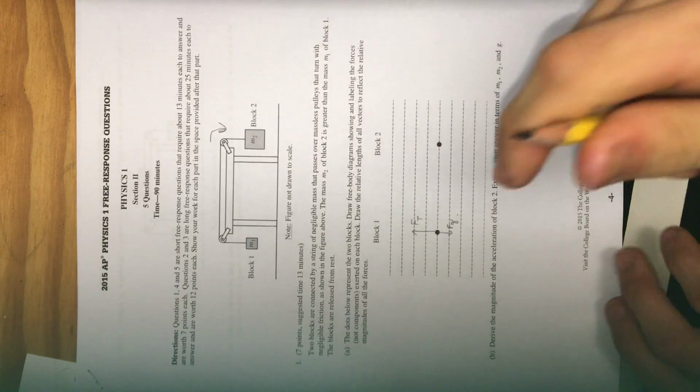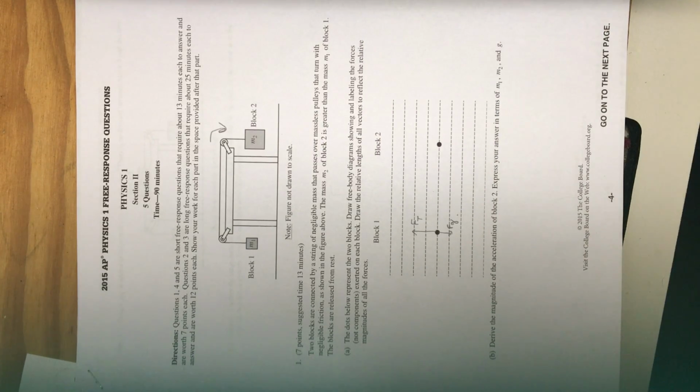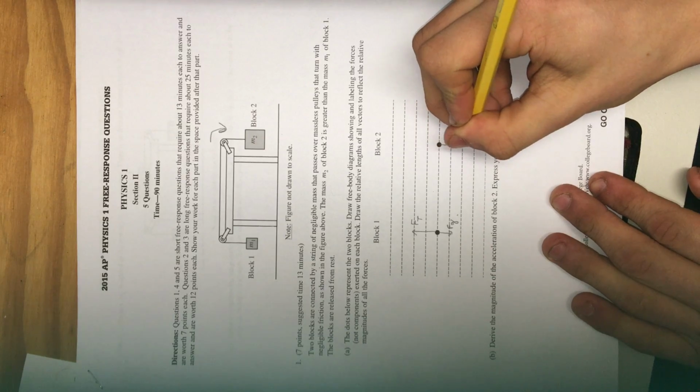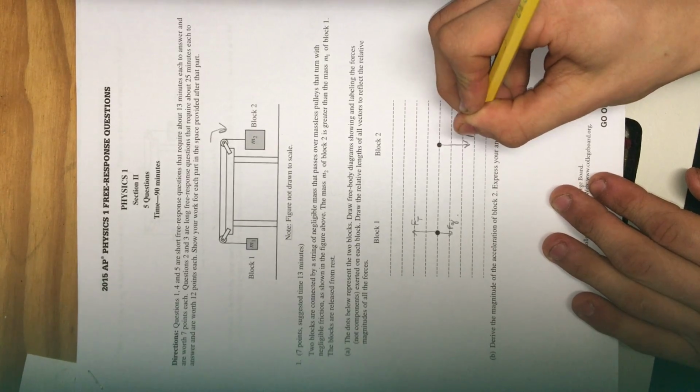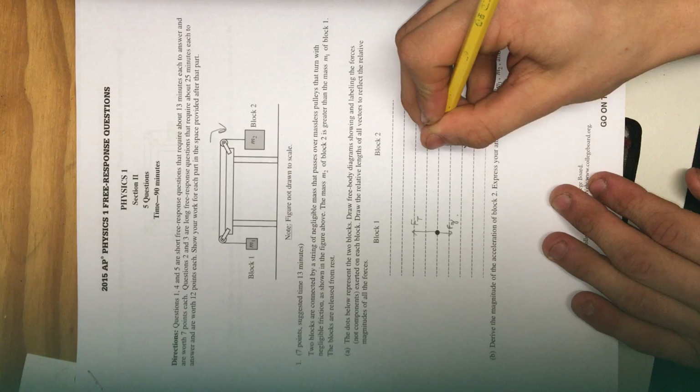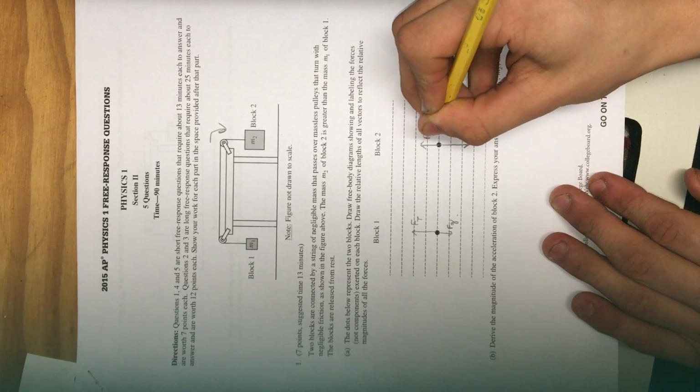Now for block 2, on the other hand, the pulley system is going in that direction. So the gravitational force pulling down on block 2 will be greater than the tension force pulling up on block 2, so that the pulley system can travel in that direction. So we will have a longer vector arrow for the gravitational force than we do for the tension force.